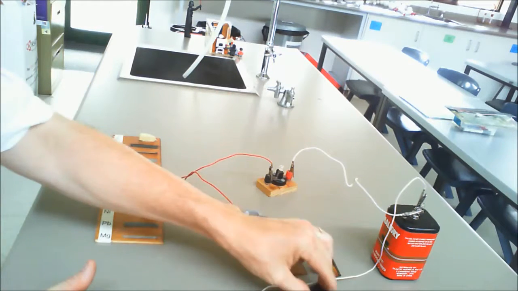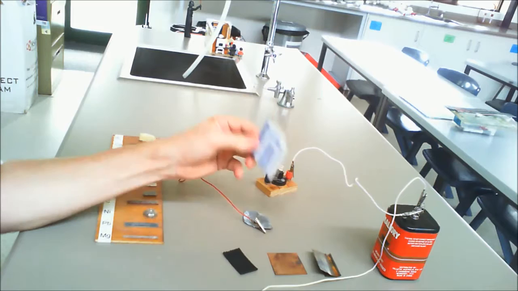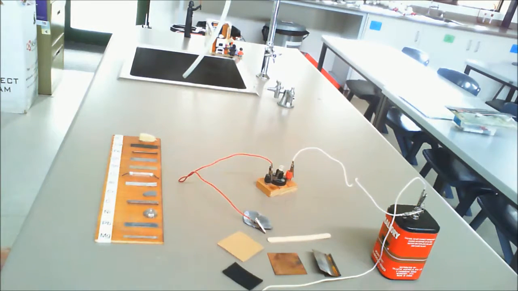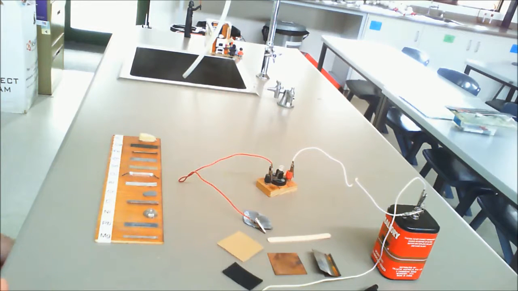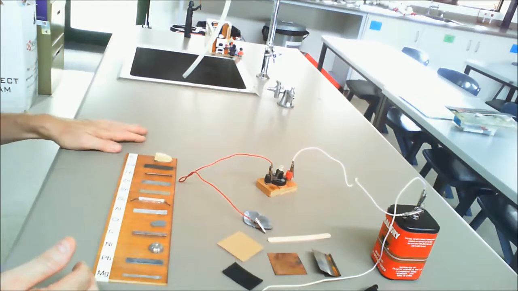Plus I have some other ones here like rubber, which is a non-metal, cardboard and also wood, and some plastic as well. So we've got a whole range of different materials. Now we're going to test them for different characteristics, and the first one that we're going to look at is electrical conductivity.